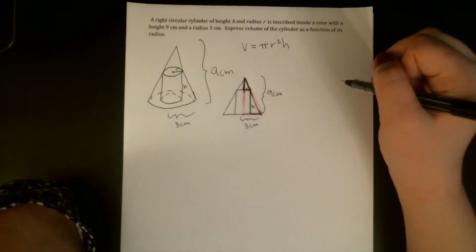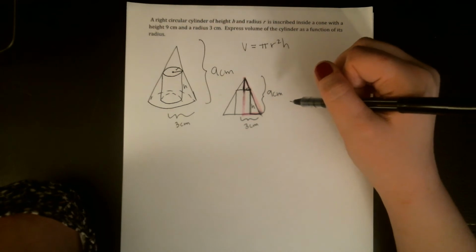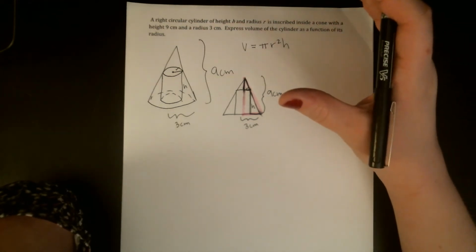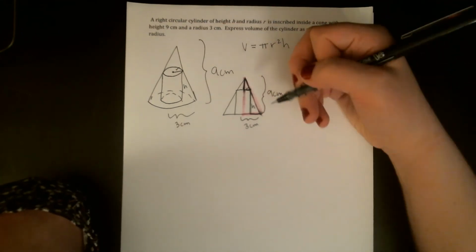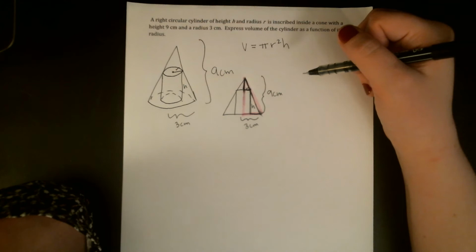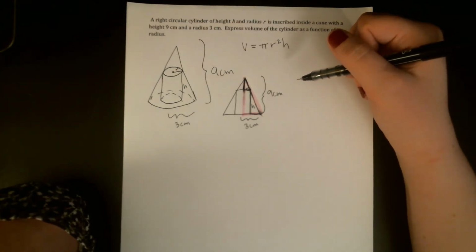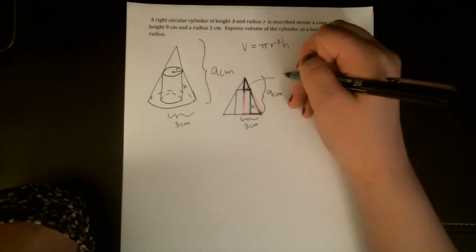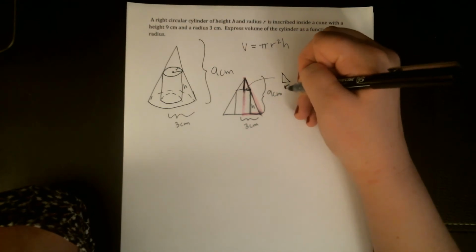So similar triangles, if you don't remember, the idea is if you have 2 triangles that are basically just shrunk or stretched out versions of each other in such a way that all of the angles stay the same, then you can take the ratios of any 2 sides in the 2 triangles and they will be equal to each other. So for the little triangle, I know that the bottom is R.